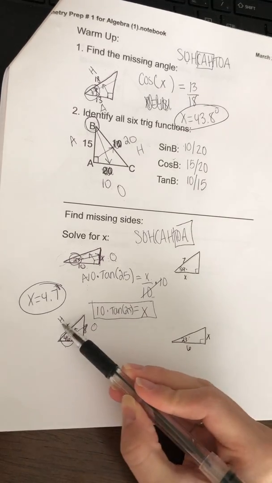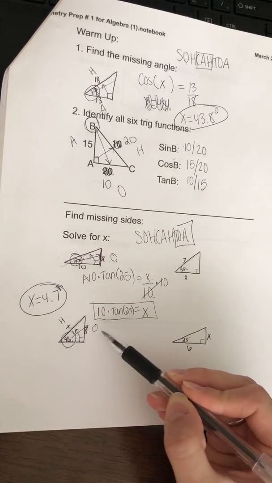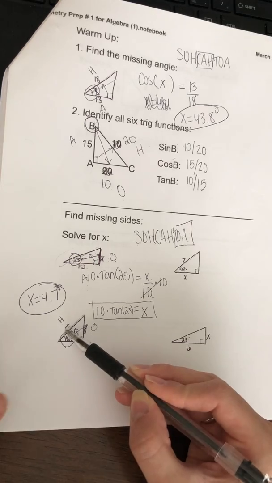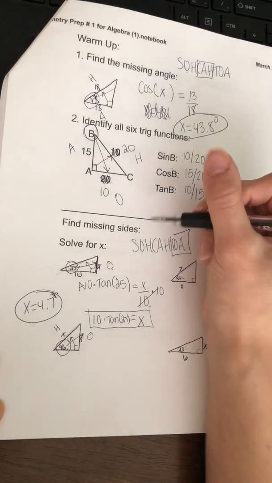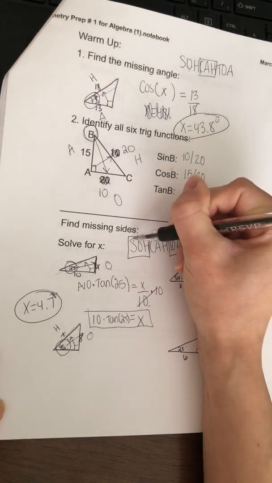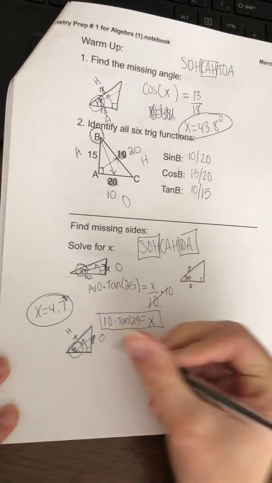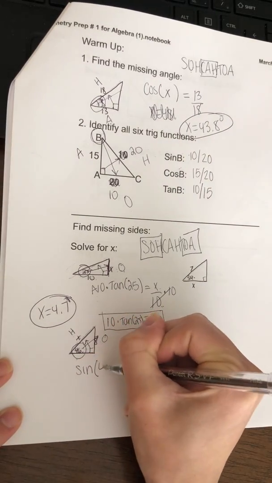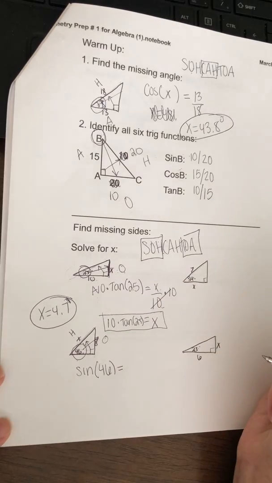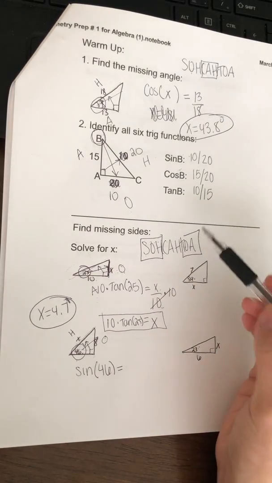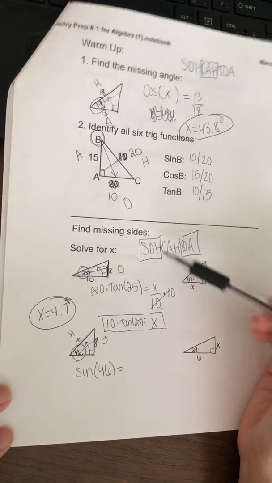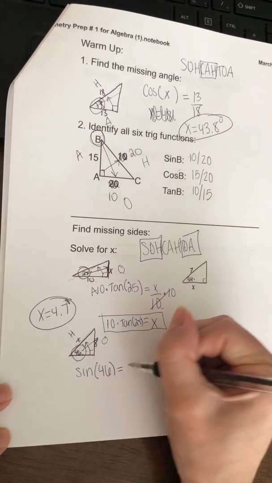So O and H are the only two sides that are labeled, so I've got to figure out what O and H matches up with. If I go to SOHCAHTOA, O and H matches up with sine. It's sine, and then this is O and H. So I'm going to use sine this time of 46. The angle always goes in parentheses. And then it's O over H, which is 8 over X.